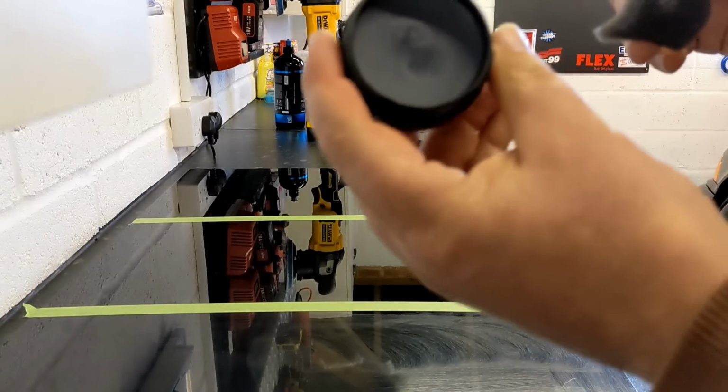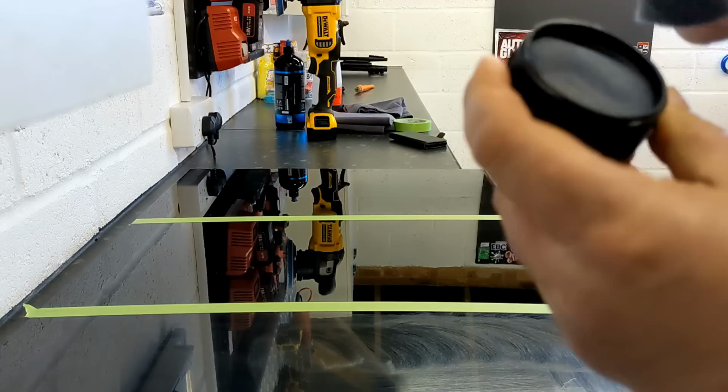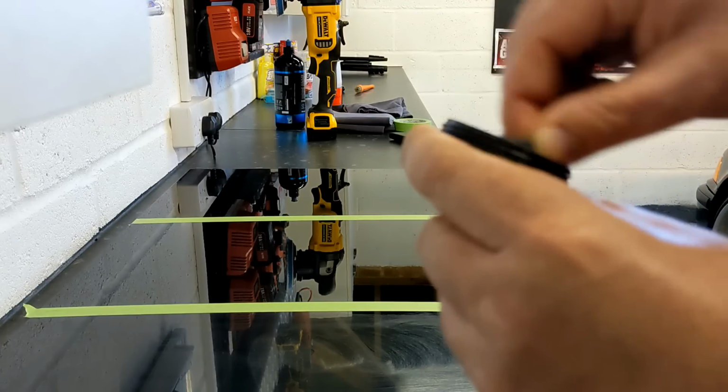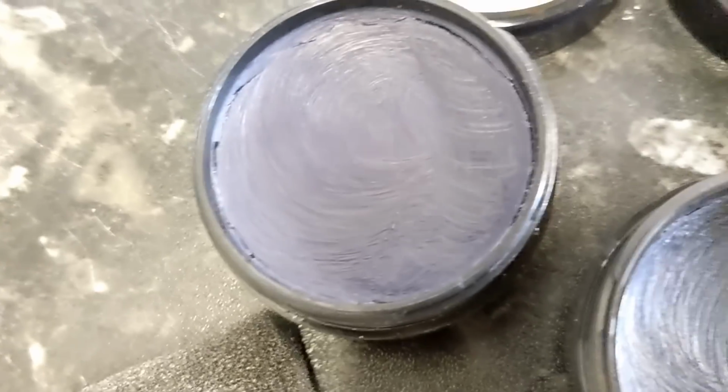So let's go with the middle wax now. Definitely a bit oilier, this middle wax. Right. Just leave a little gap on the top so we can marker them up. This seems to be spreading a bit better than the first one.